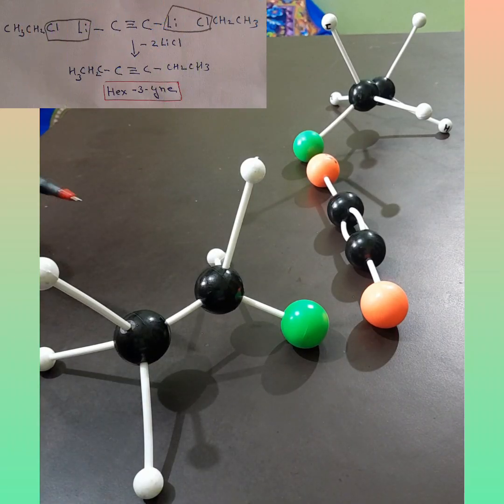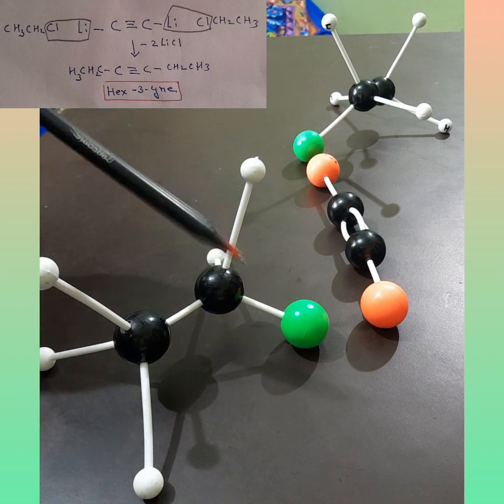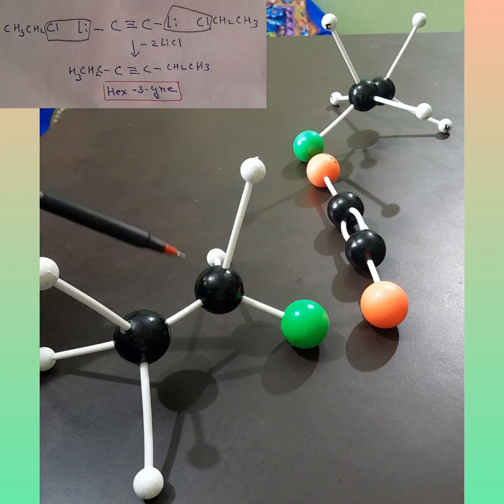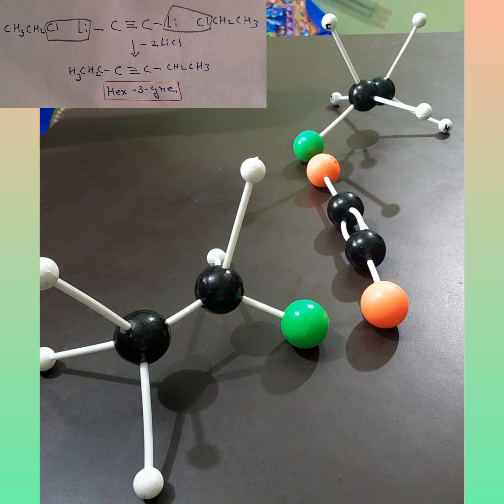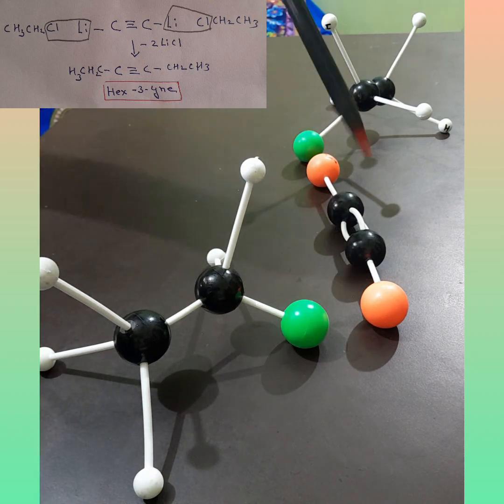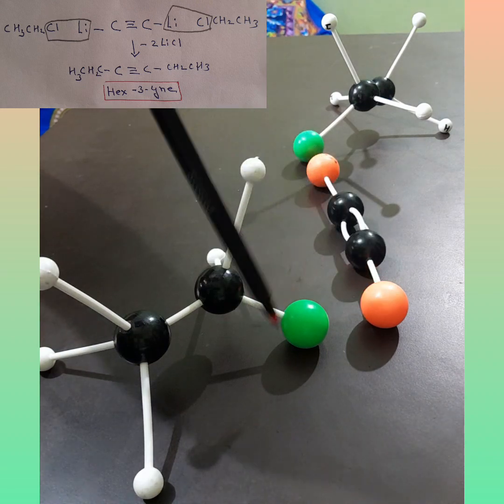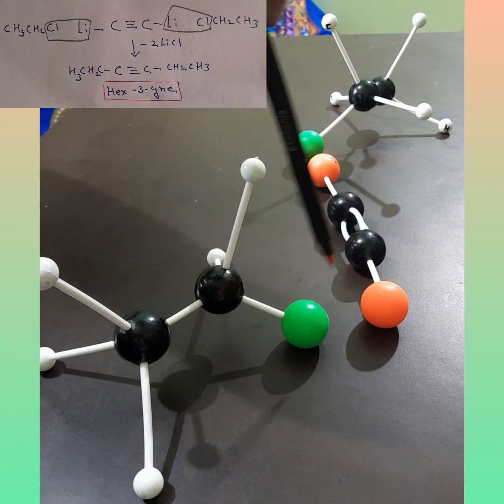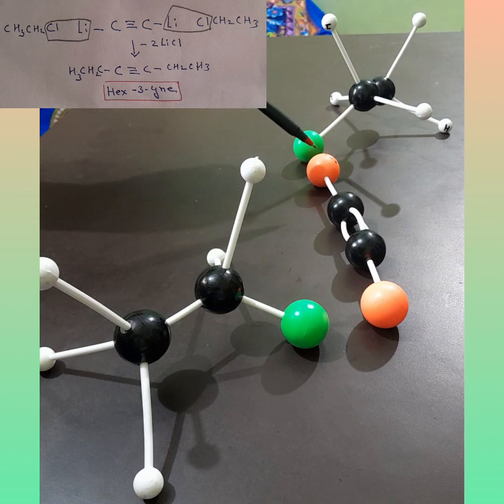In step 2, we have taken 2 moles of ethyl chloride, CH3CH2Cl, CH3CH2Cl, with lithium carbide. Now we know that highly electropositive lithium and highly electronegative chlorine would form lithium chloride, and the ethyl would get attached over here. Here also, lithium and chlorine would form lithium chloride. So it would form 2 moles of lithium chloride and 1 mole of hex-3-yne. Let's see how it appears.